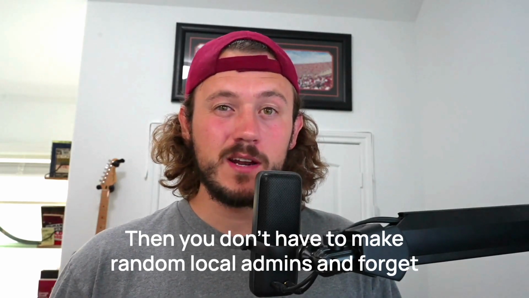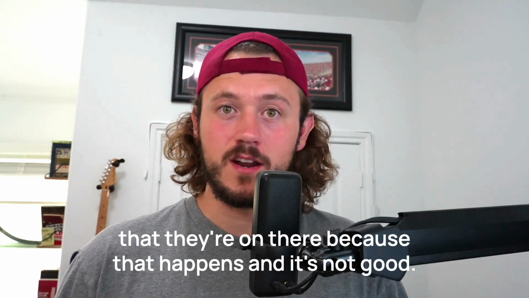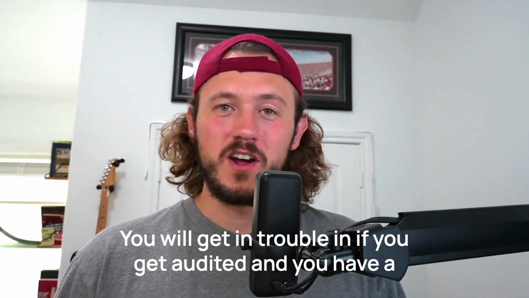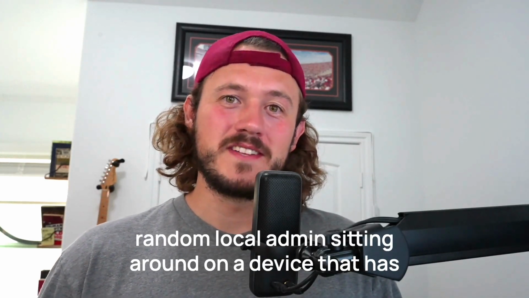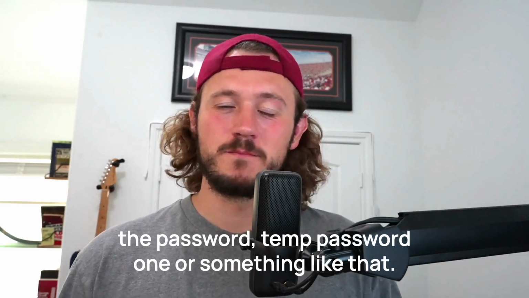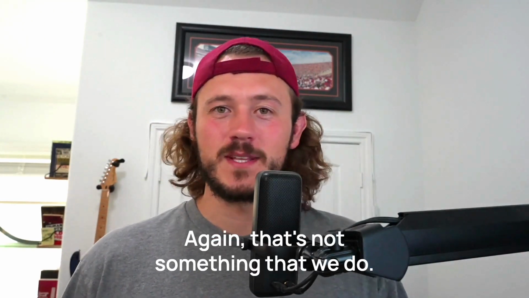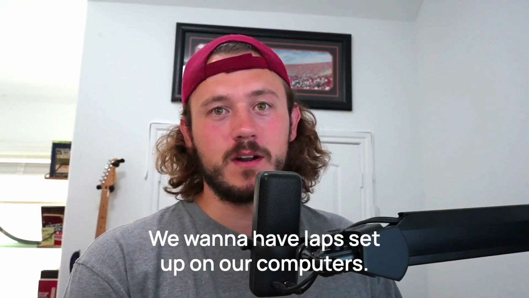Then you don't have to make random local admins and forget that they're on there, because that happens and it's not good. You will get in trouble if you get audited and you have a random local admin sitting around on a device that has the password temp password 1 or something like that. Again, that's not something that we do. We want to have LAPS set up on our computers.